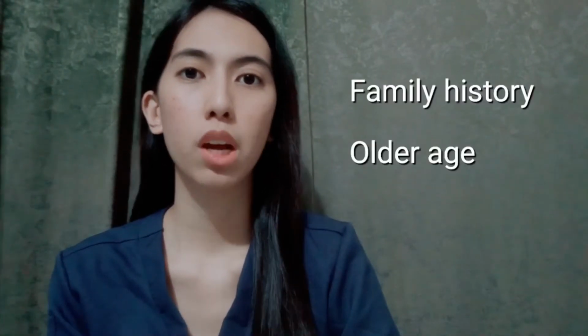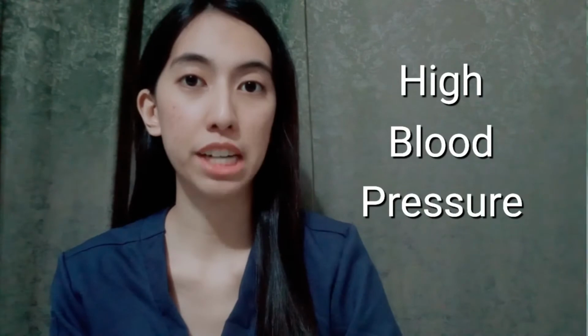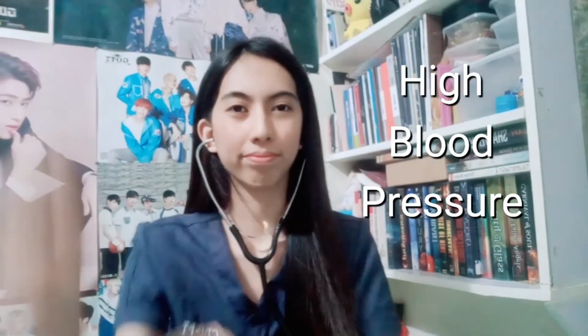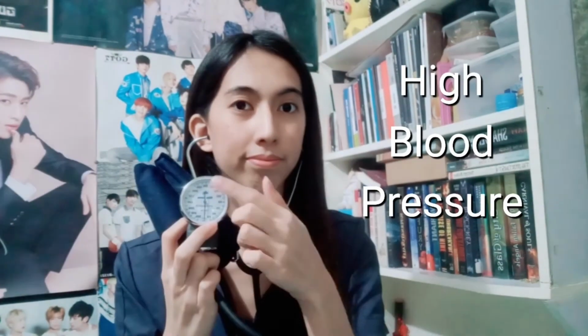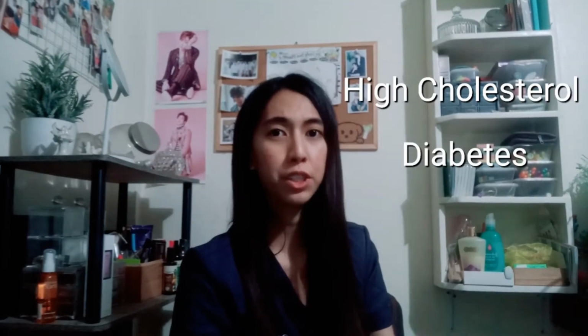There are lots of risk factors such as family history and older age, which we do not have any control of. But there are also some factors that we can control, and the first one is high blood pressure. If you have high blood pressure, you should monitor it daily and take the medications prescribed by your doctor. Obesity is another high risk, especially if you have high cholesterol and diabetes. So avoid eating food with high cholesterol and high sugar, and instead have a balanced diet.